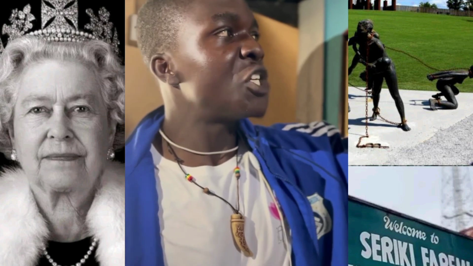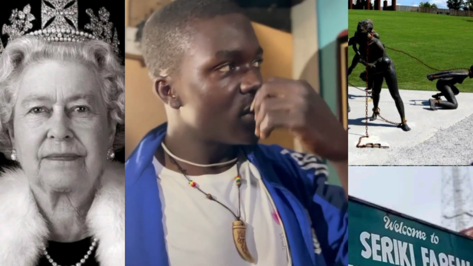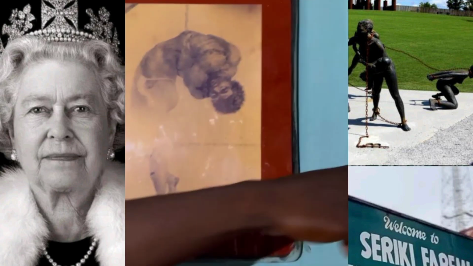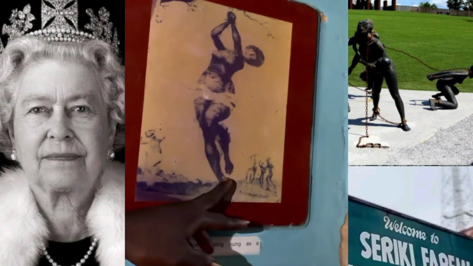In this position, that chain would break the ribs. They would be dripping blood from the nose and the mouth. They would be there dying gradually. This is how they hung the women: with 2 hands up. They suspended the legs from the ground.